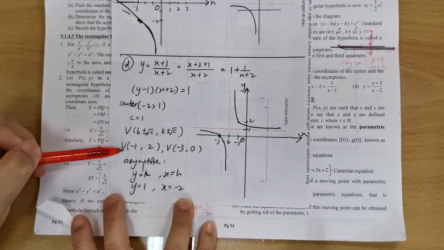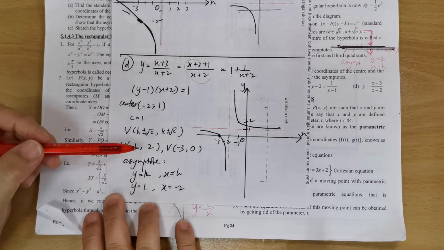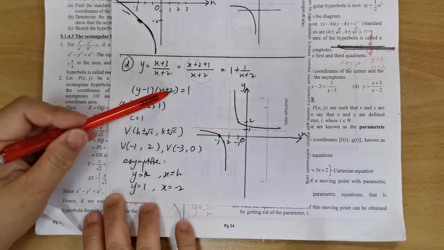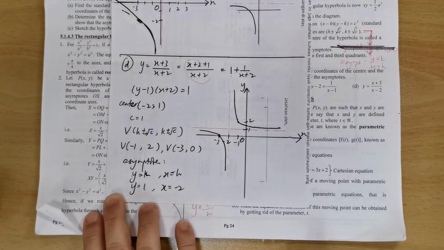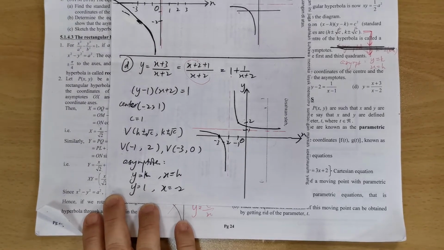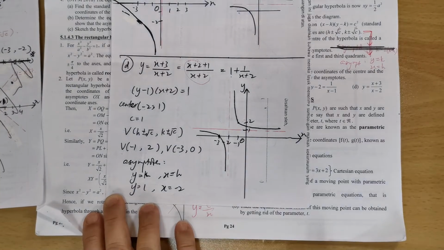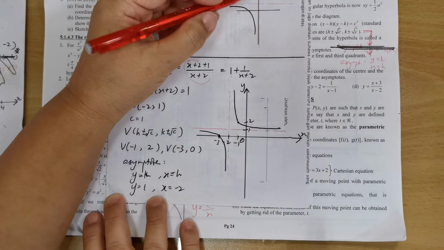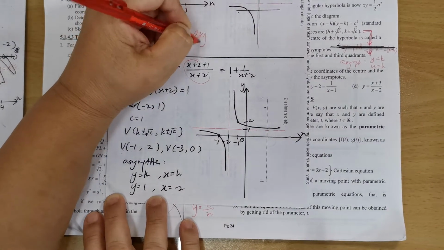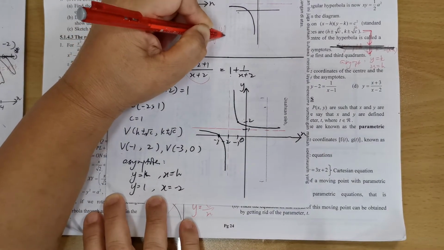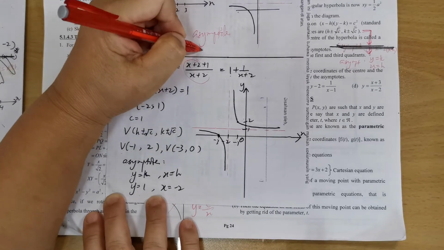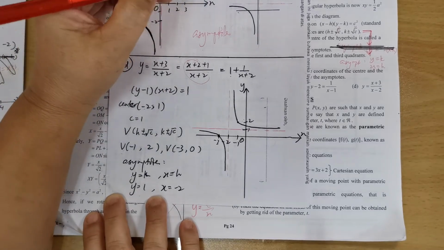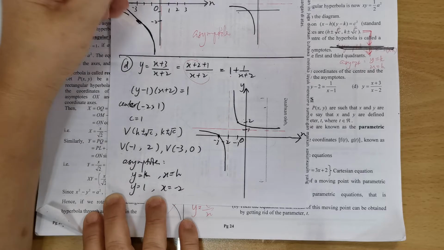Alright, so the asymptotes will be y equals k, x equals h. So x equals -2 and y equals 1. These are the asymptotes. So just now in question B, I didn't write the asymptotes. The asymptotes are here, right?